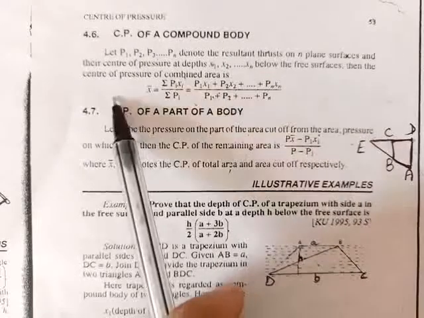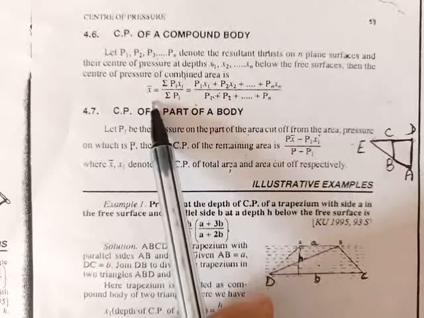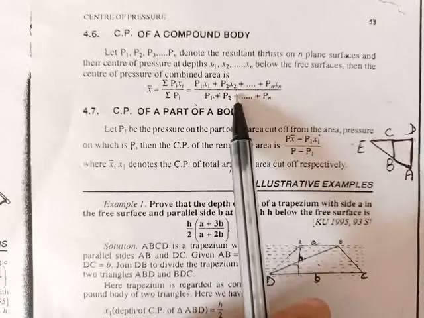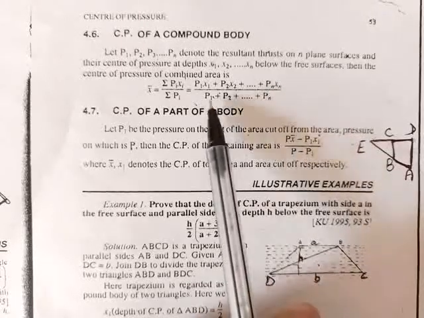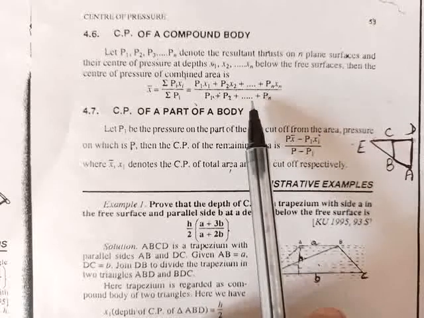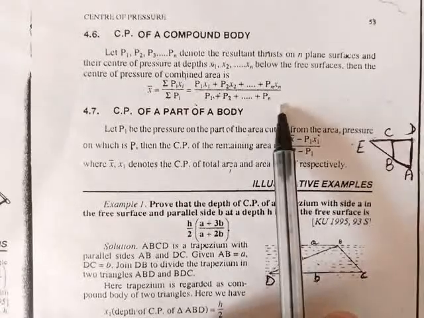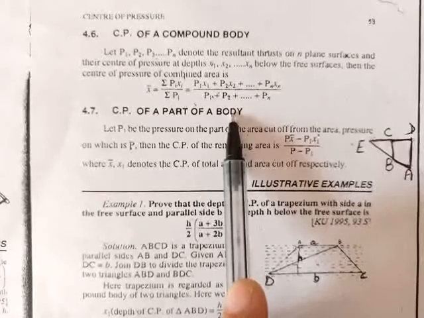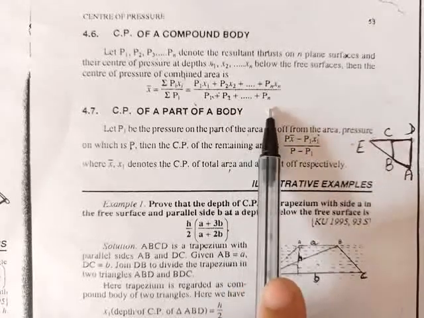Then the center of pressure of the combined area, that is given by x bar, is equal to P1 into x1 plus P2 into x2 plus so on up to Pn into xn, upon P1 plus P2 plus P3 and so on up to Pn. So to find the center of pressure of a compound body, we will use this formula. In this formula, we require the thrusts on all the parts of the body and the depth of their centers of pressure below the free surface.